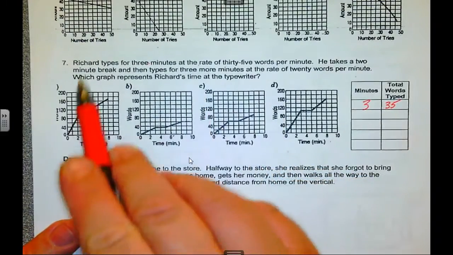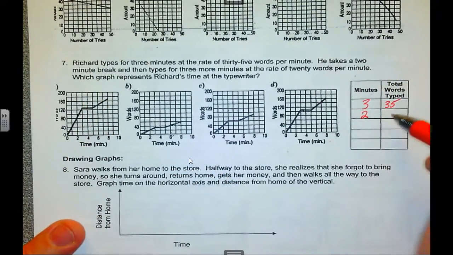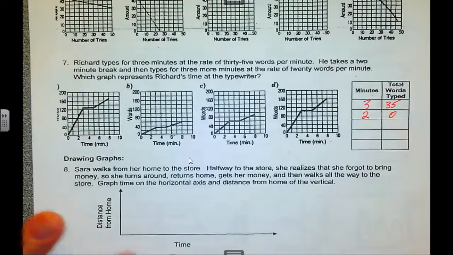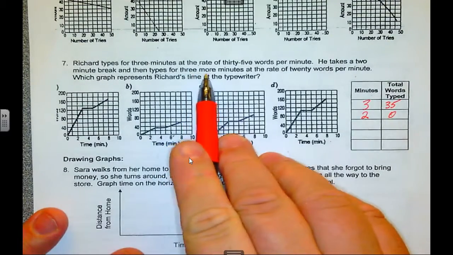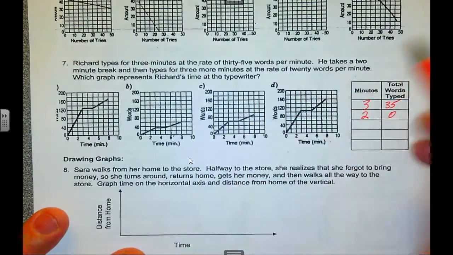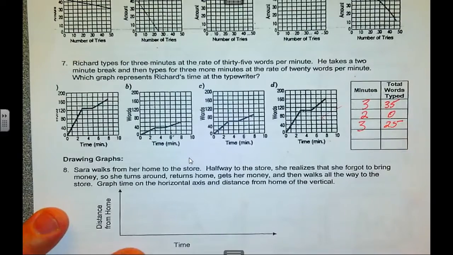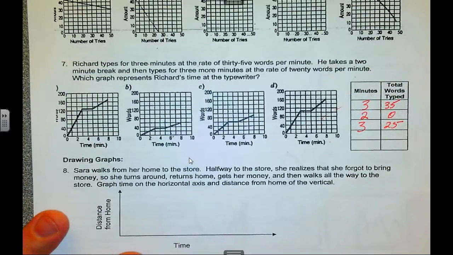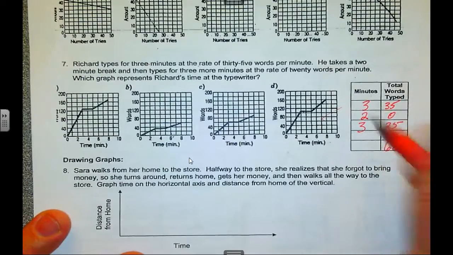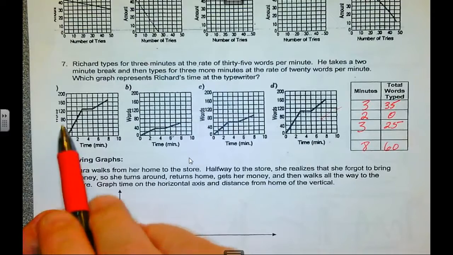Then he takes a 2-minute break. How many words does he type? 0. Good man. And then he types for 3 more minutes at the rate of 25 words per minute. So 3 more minutes at 25 words. Well, the words only add up to what, 60 here, and the minutes add up to 8. Here's my words.